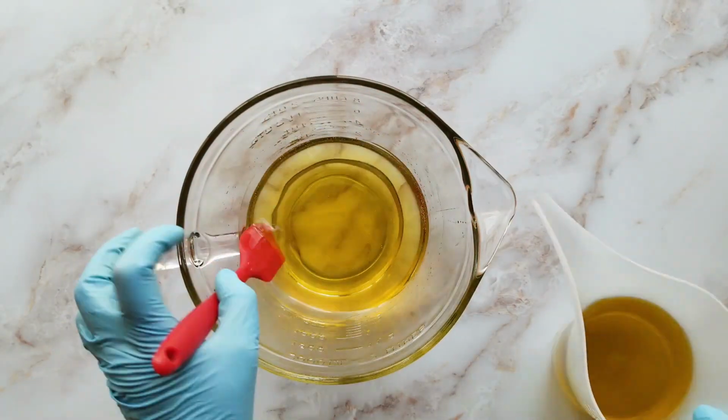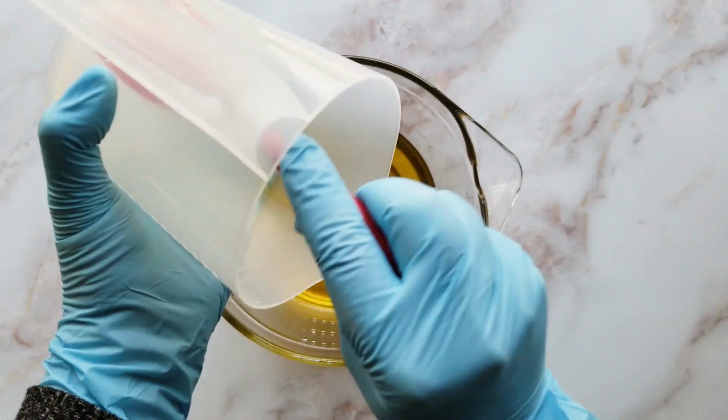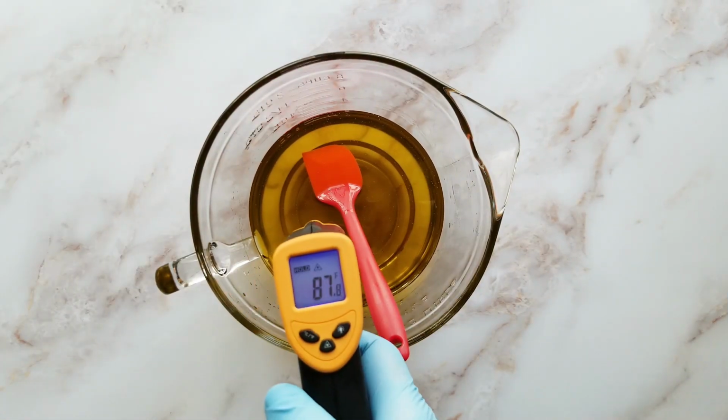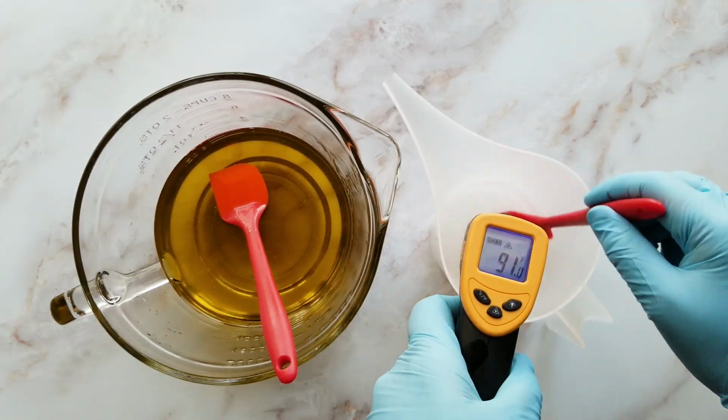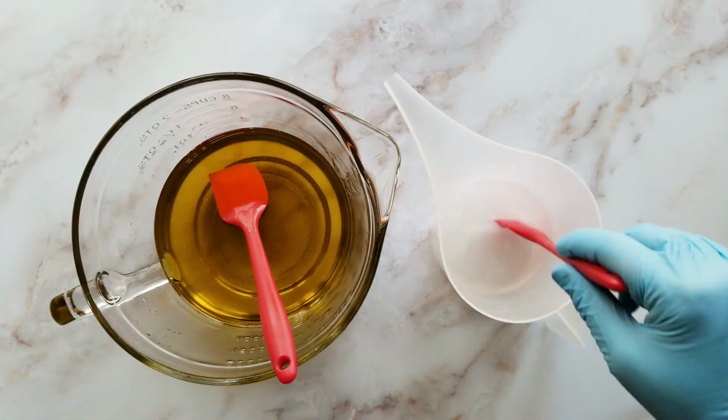Now I add the liquid oils to the melted hard oils. Next, I add the sodium lactate to the cooled lye solution, and I strain that into the oil mixture.